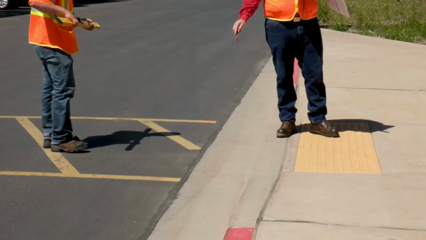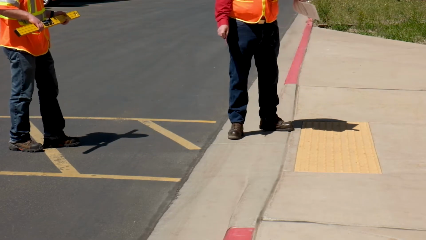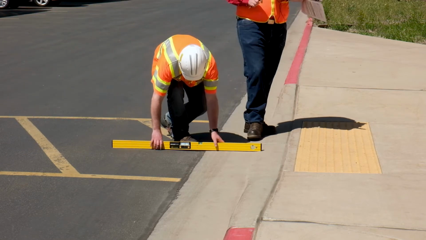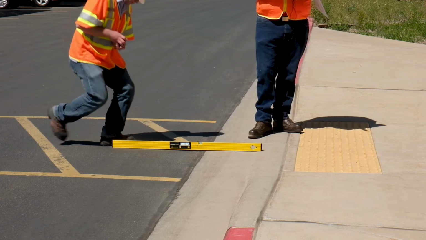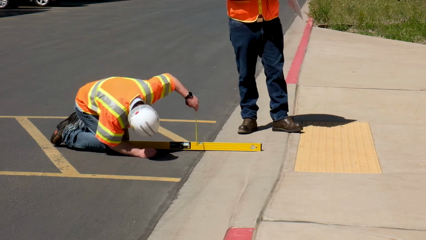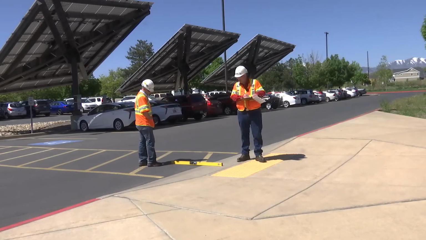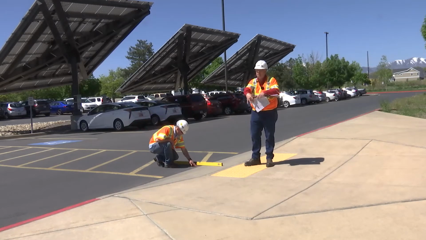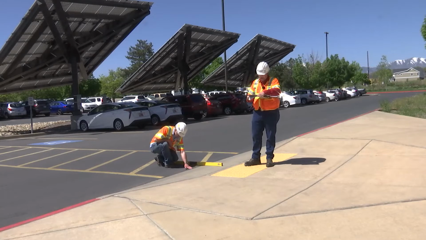The next location we want to check is between our gutter and the road. So let's see if there's a vertical discontinuity there. There we also have 3/8 of an inch, but we're also beveled at a 2 to 1 in this particular location, so we pass there.